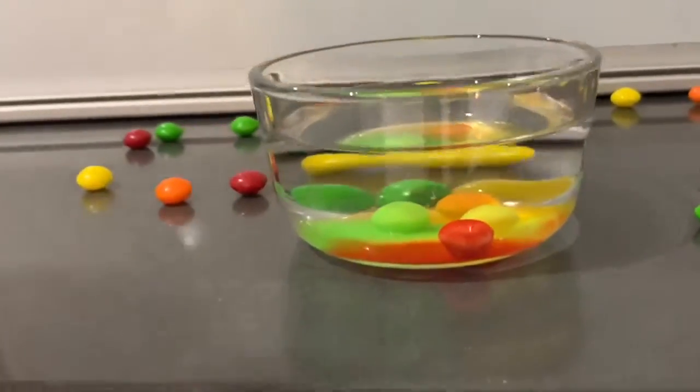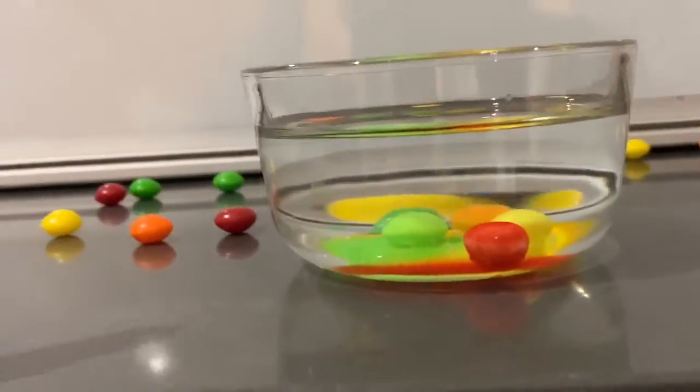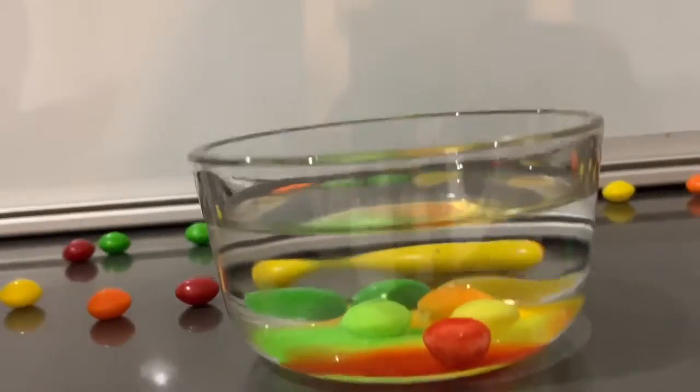You can see the colors start to seep out, but they also stay at the bottom because they're denser in water.